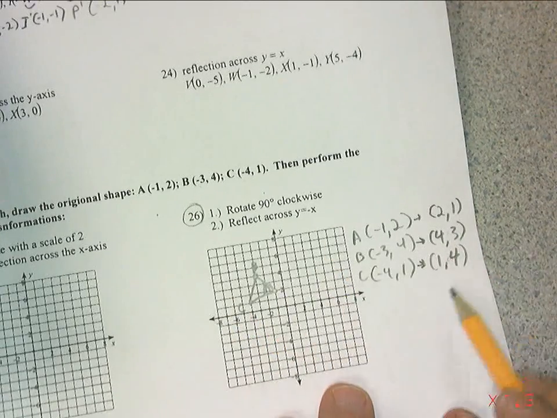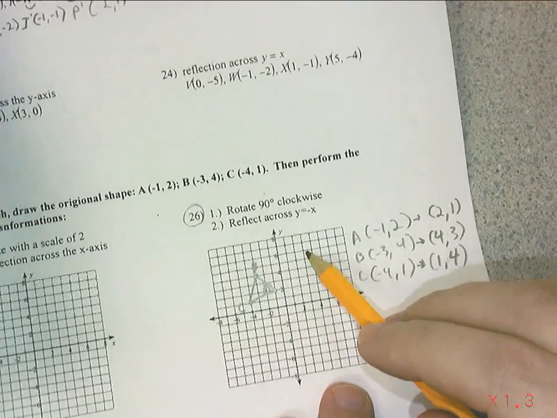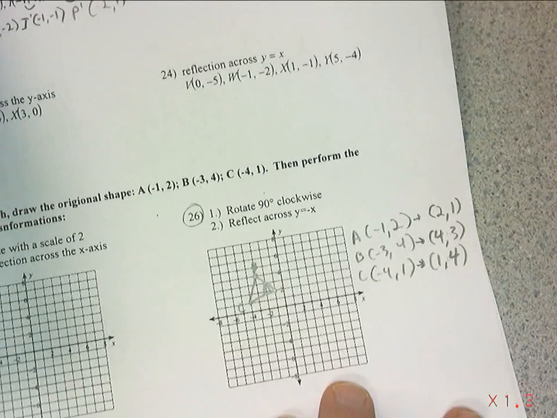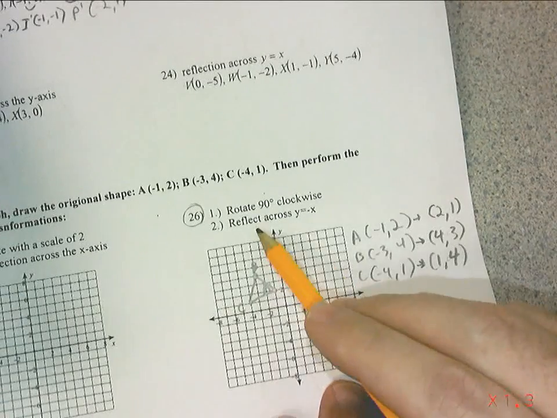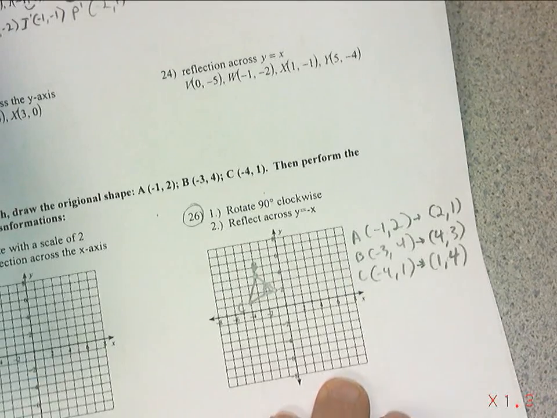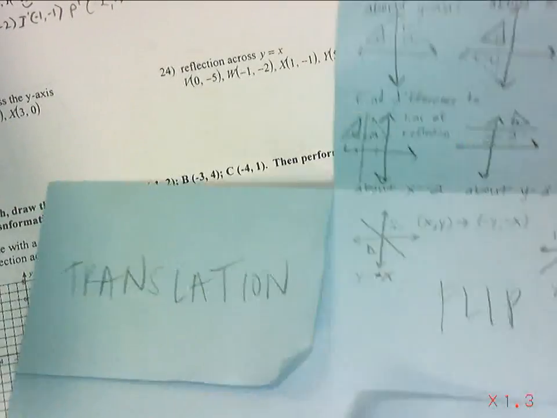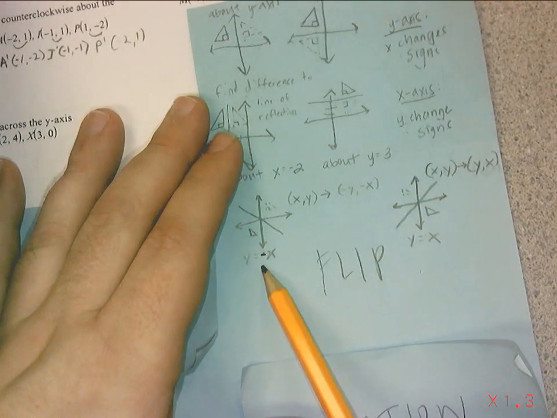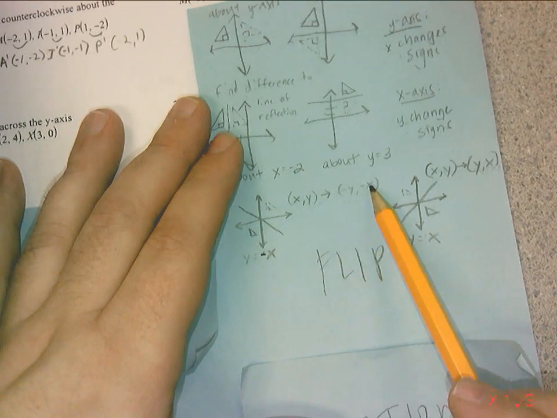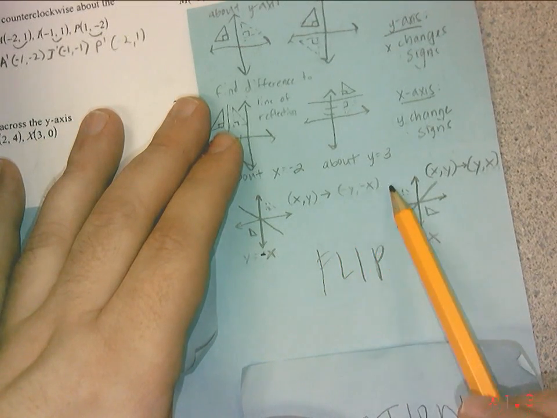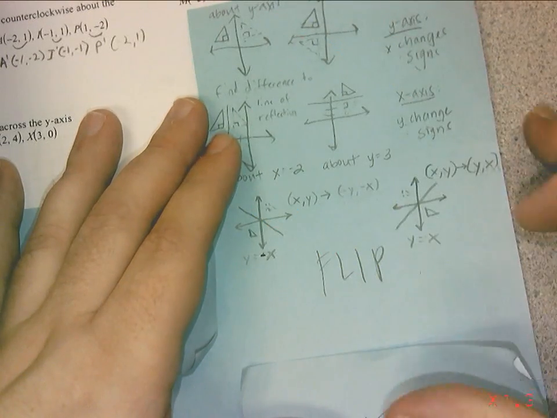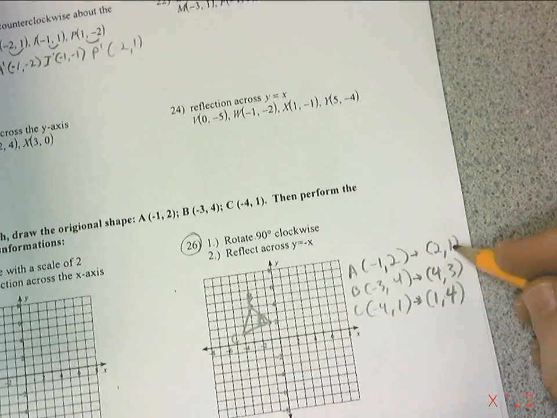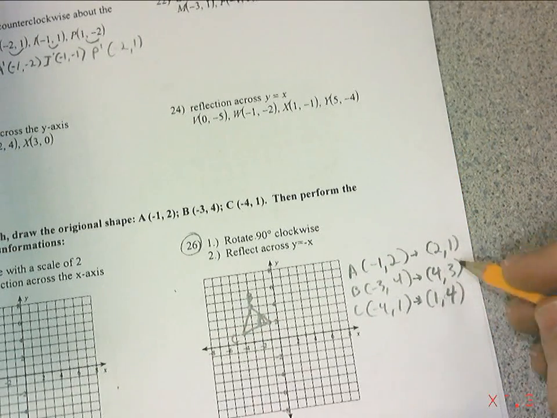So I could go ahead and plot that here, but I'm going to wait and do my last transformation before I plot it, just so I don't have my whole graph taken up here. So the last thing it wants me to do is reflect across Y equals negative X. So when I reflect across Y equals negative X, looking at my flip notes here, my X and Y coordinates are going to swap places and then also change signs. So I'm basically doing everything on this one. I'm going to swap the coordinates and change both signs. So these are all going to go back to where they were, but they're both going to change signs too.